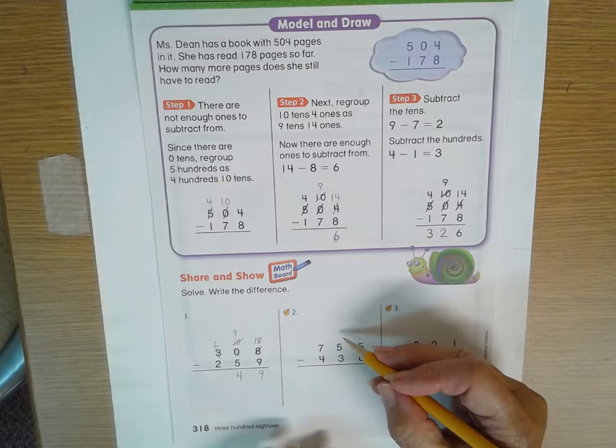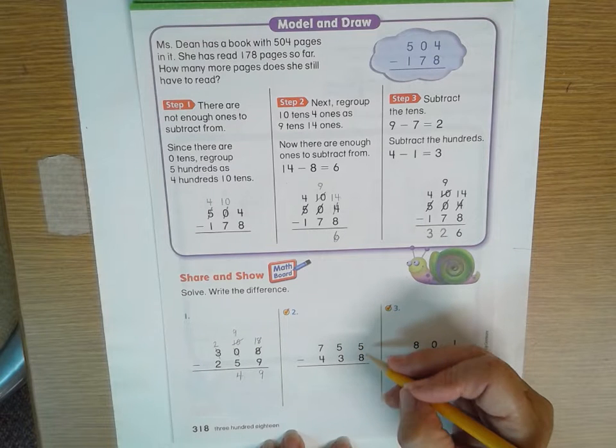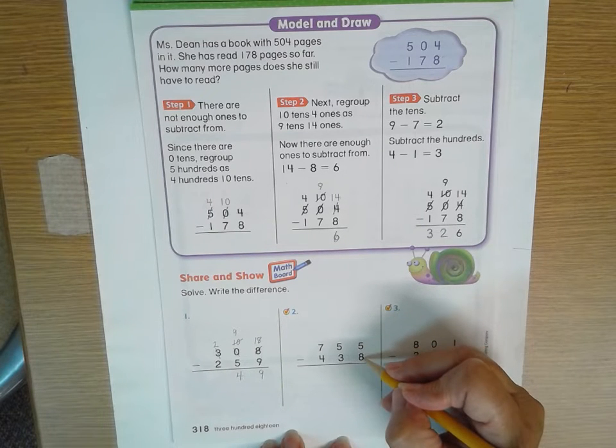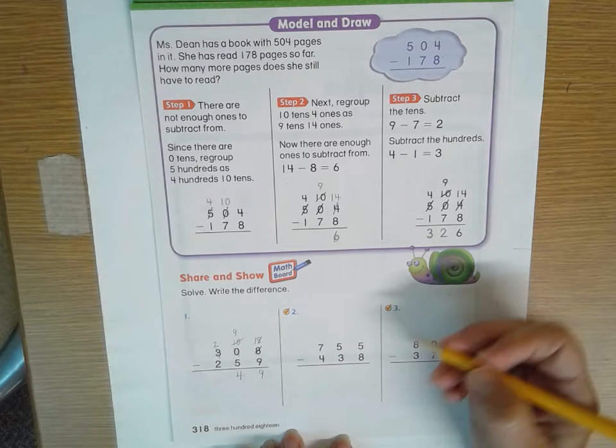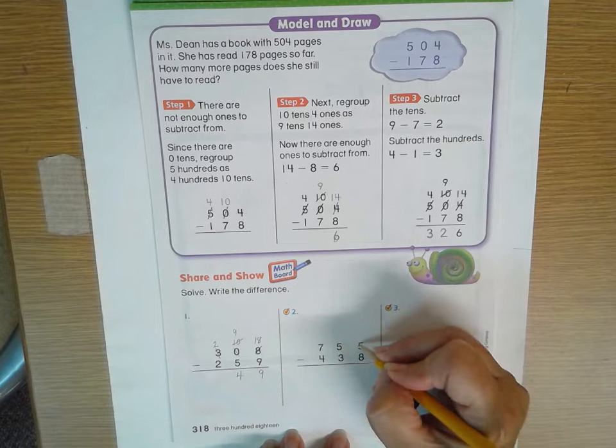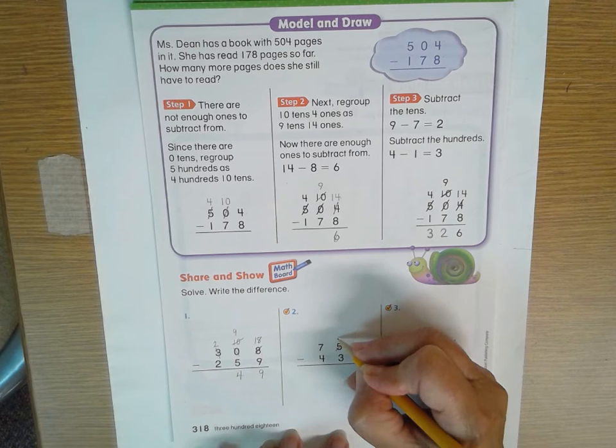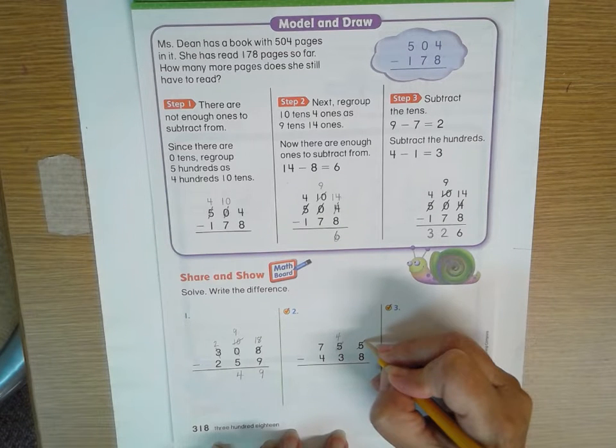755 minus 438. 5 minus 8. Can we do that? No. So we can go next door, and we have a number there. So instead of 5, we have 4. And instead of 5 ones, we have 15.